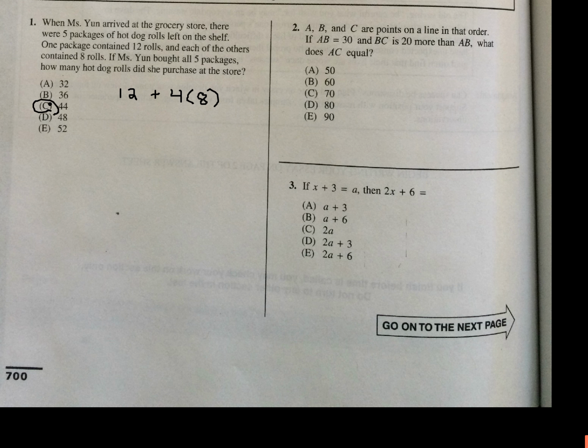I found out something when I did this section. I didn't use my calculator at all. I just did everything by hand. Isn't that crazy?